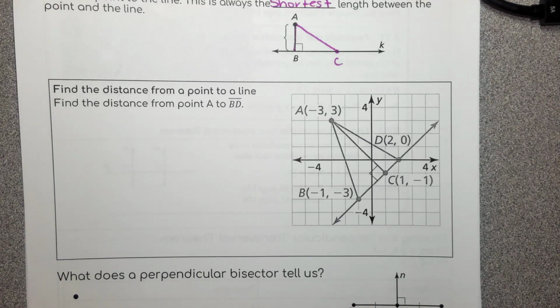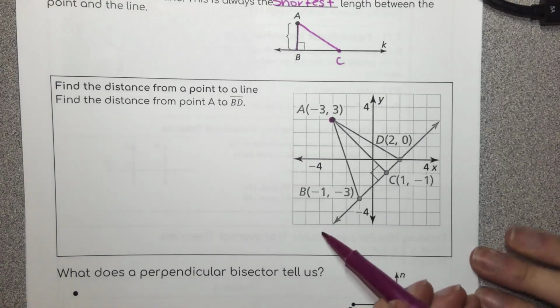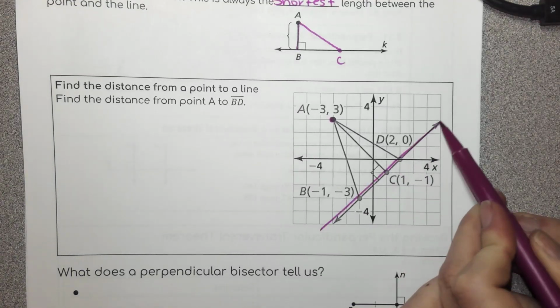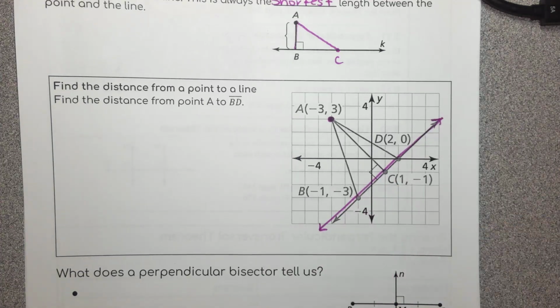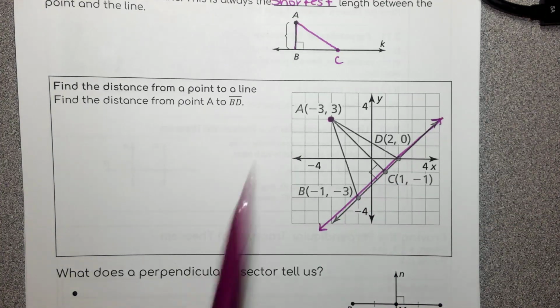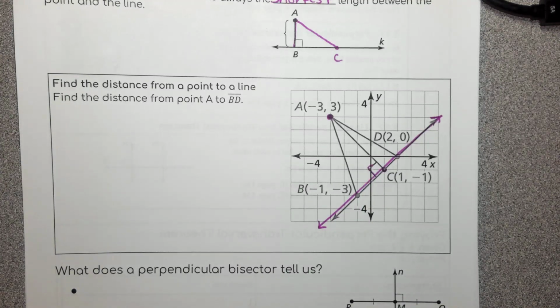So, it says, find the distance from point A to the line BD. This is A. This is the line BD. Which one's going to be the shortest? To B, C, or D? From A to C, because that's the perpendicular. So you need to use your distance formula.